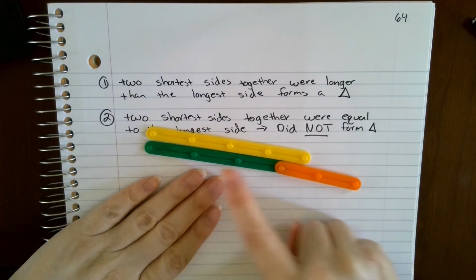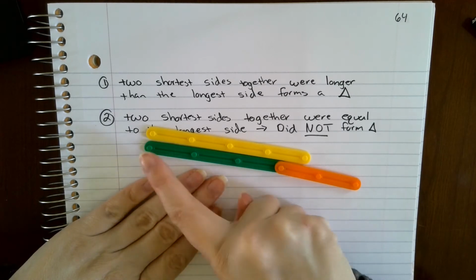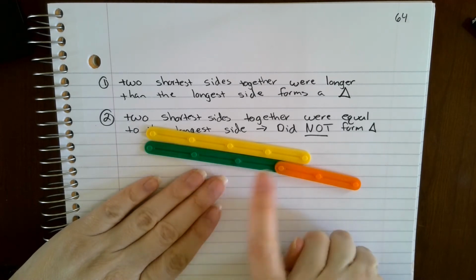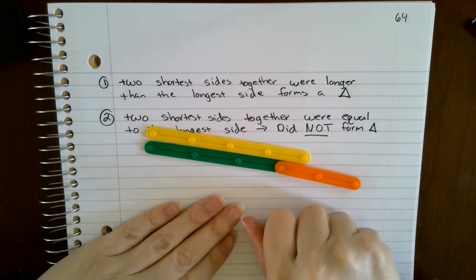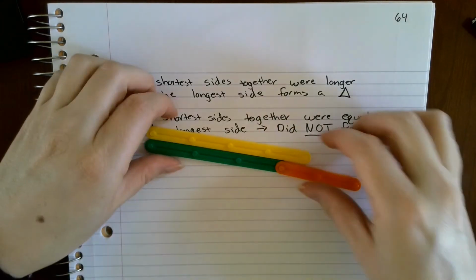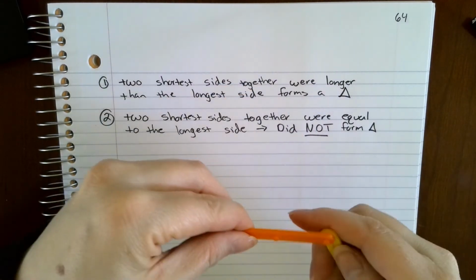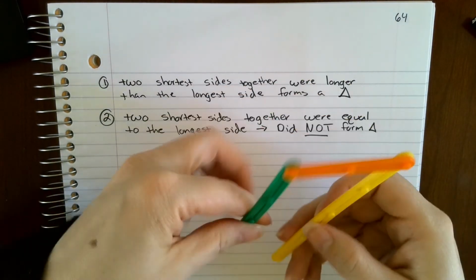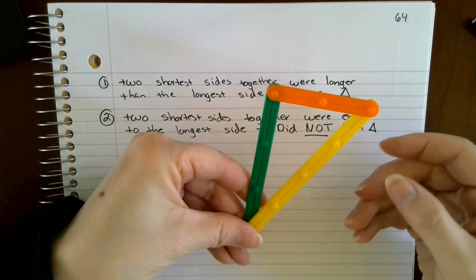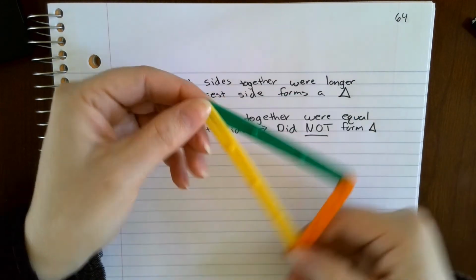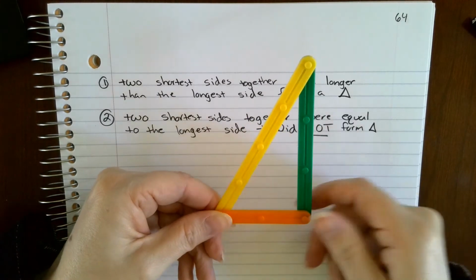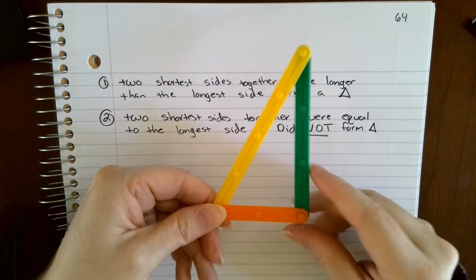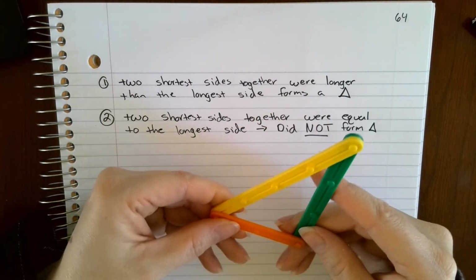And notice, hey, the two shortest sides, when I put them together, are they longer than the longest side? Yes. So should it be able to form a triangle? Yes, it should be able to form that triangle. So let's try it out. I'm going to connect those together, and look at that. It's a scalene triangle. All three sides are different measurements, and it forms a scalene triangle. Okay?